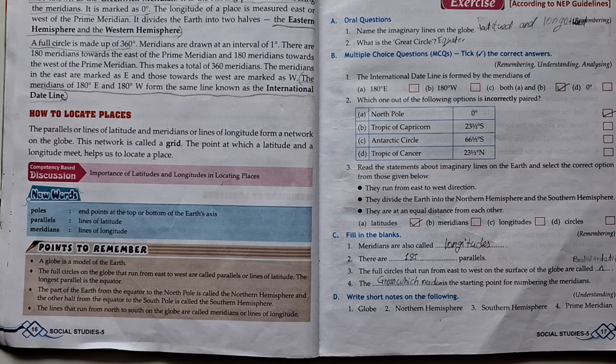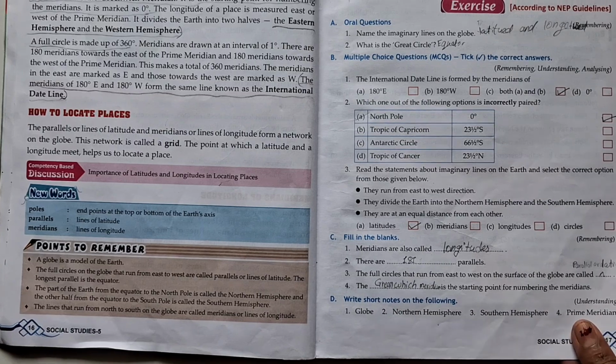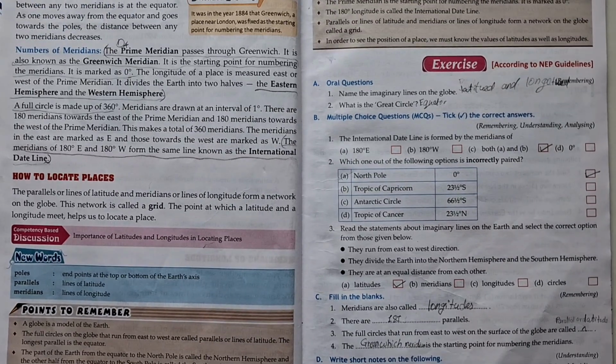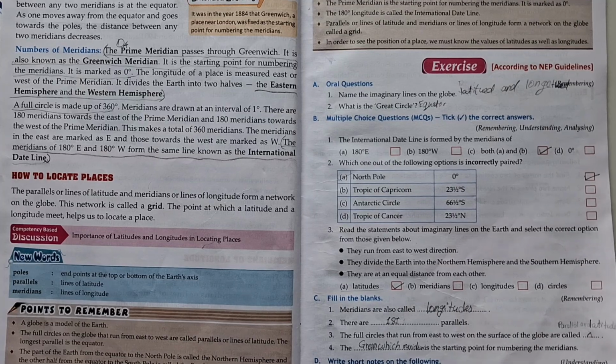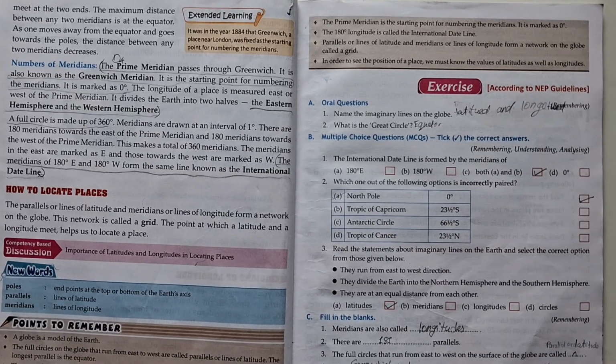Next point, the prime meridian is the starting point for numbering the meridians. It is marked as 0 degrees. Next, the 180 degree longitude is called the international date line. What is the international date line? Answer: the 180 degree longitude is called the international date line.